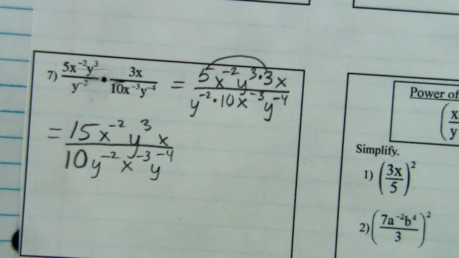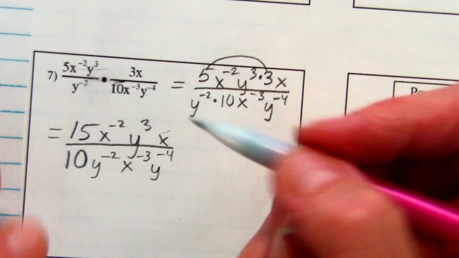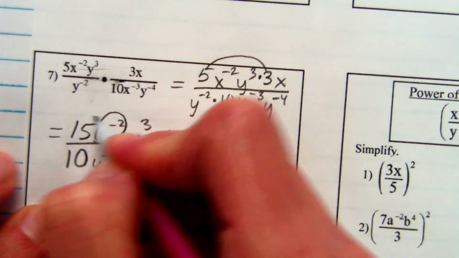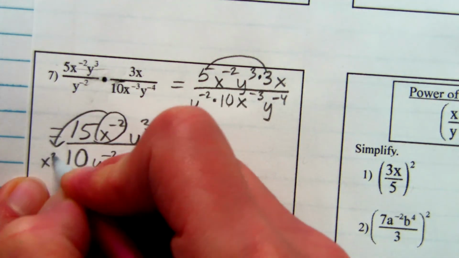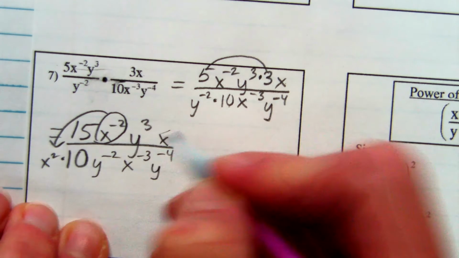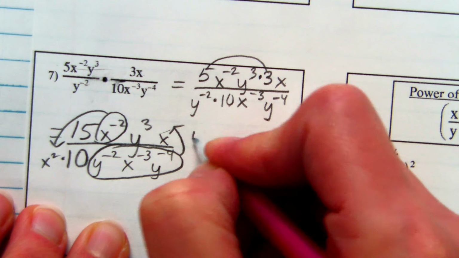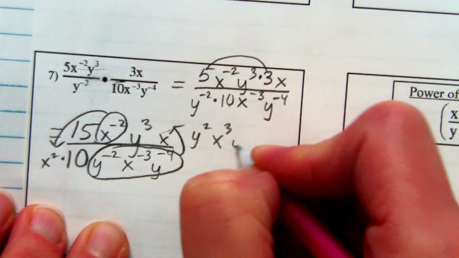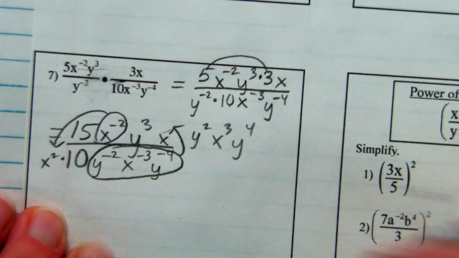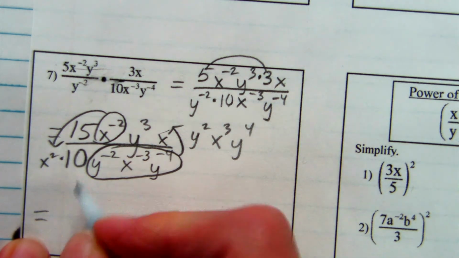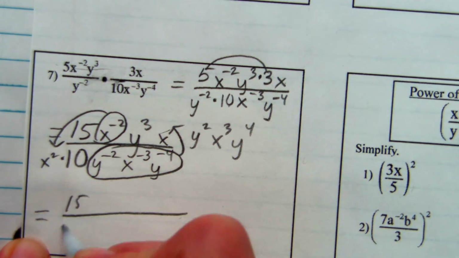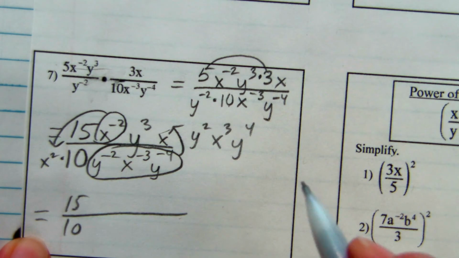What I would do with this is get rid of the negatives first. Even though you've got multiple x's on the top, multiple y's on the bottom, the negatives make our brains go crazy. So let's just move a bunch of stuff. So this is going to go to the bottom and become an x squared. And then all of this is going to go to the top. And so now the top has a y squared, x to the third, y to the fourth it didn't have. And then rewrite whatever you've got. So the 15 and the 10 are still just where they were. They're just hanging out. We'll reduce those in a little bit.